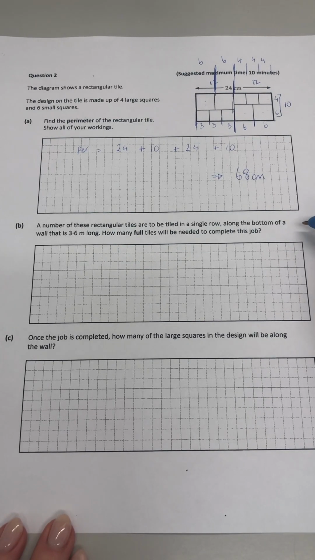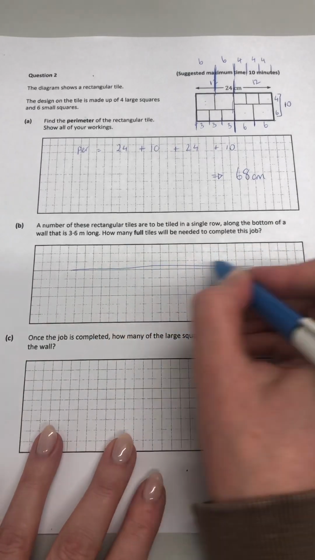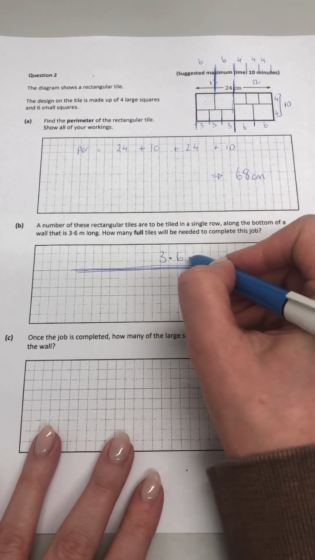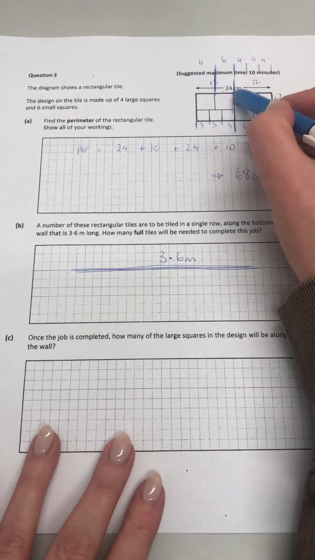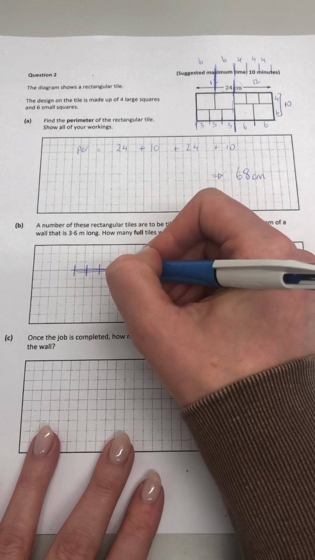Next up, a number of these rectangular tiles are to be tiled in a single row along the bottom of a wall that is 3.6 metres long. How many full tiles will be needed to complete this job? So you have a wall that is 3.6 metres long. And you're putting these 24 centimetres tiles inside that wall.